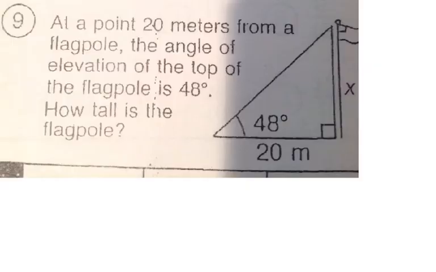Alright, what about this one right here? This time, notice, we're given that this is 20 meters. In other words, this little flagpole wire or whatever that's holding the flagpole up is 20 meters from the base of the flagpole. I want to know how tall the flagpole is, and I know the angle of that wire is 48 degrees.